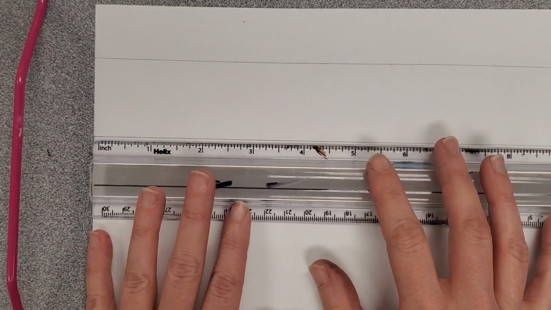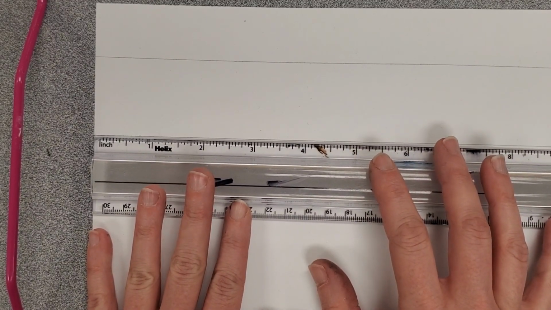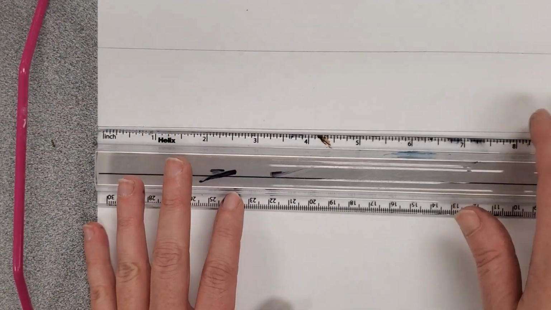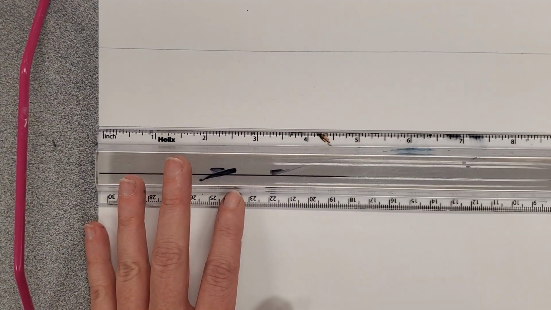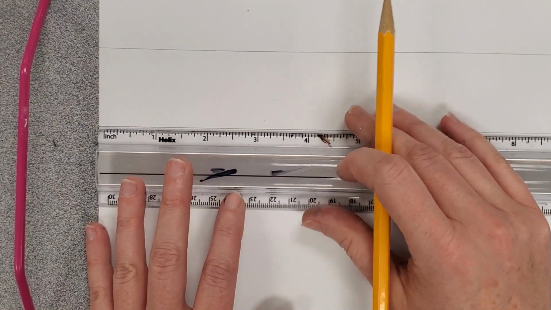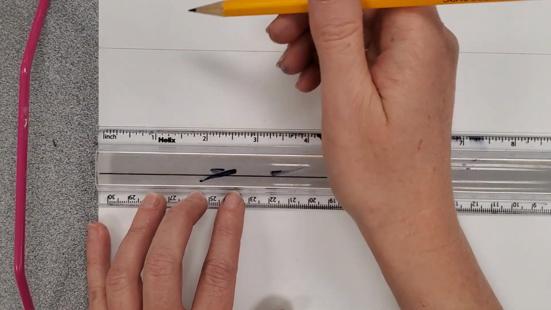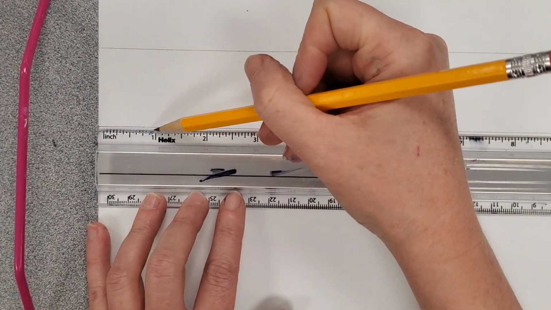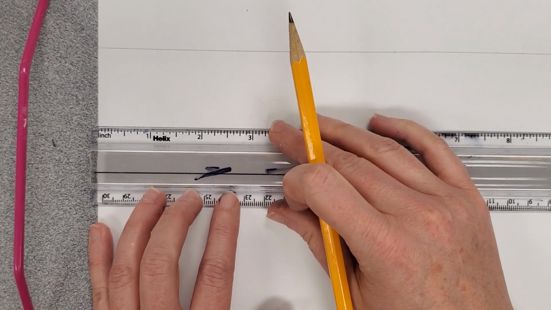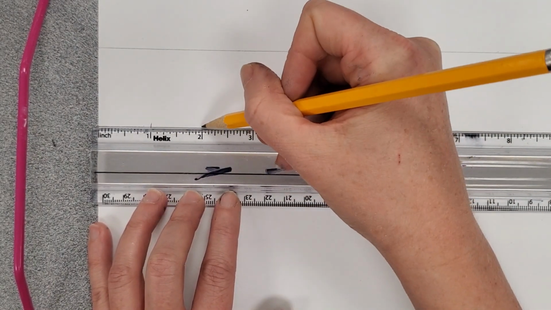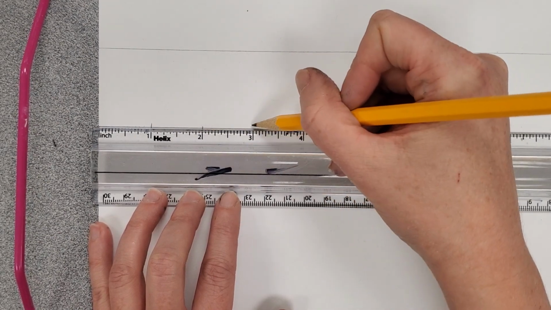I am going to divide my long space here into about 1 inch sections. So I am going to line up my ruler with the end of the paper, and every inch mark I'm going to put a little line.